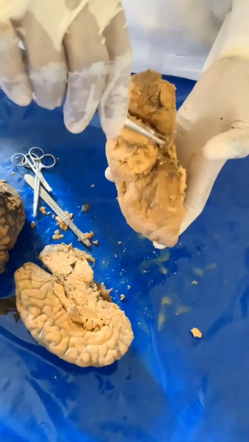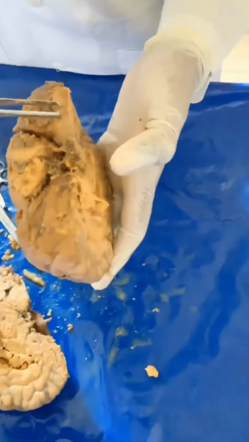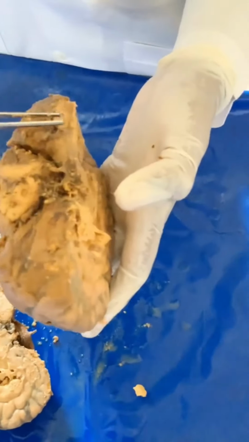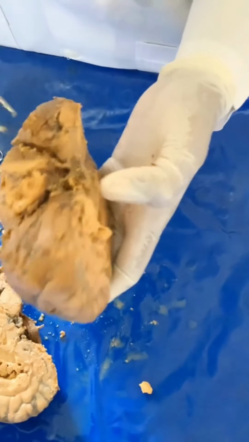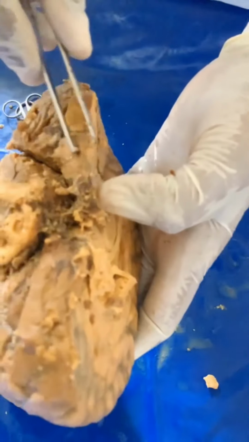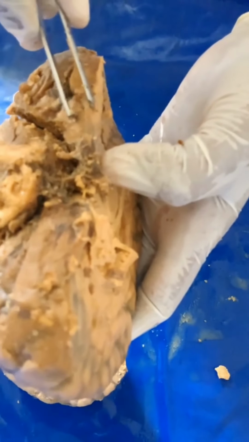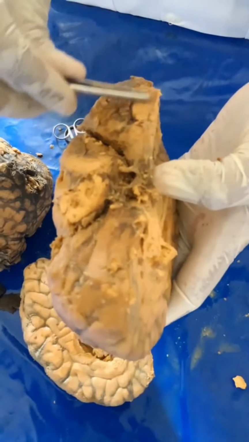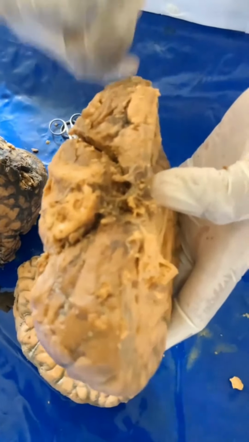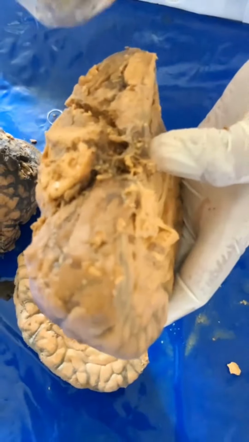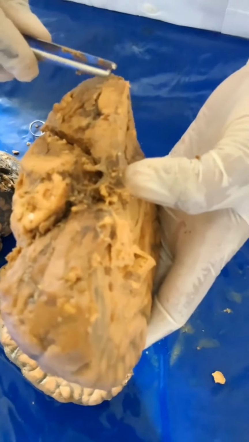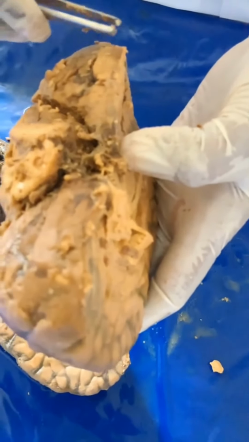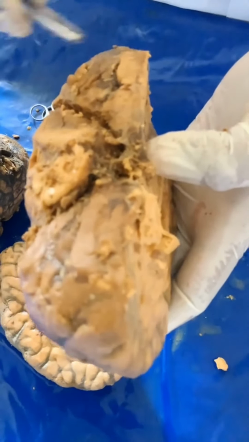Unfortunately, some portion of the vessels lying anterior to the pons is cut, but we can see some portion of it here, and this is what you call the basilar artery. This basilar artery is made up by the union of two arteries coming from within the spinal canal, that is the two vertebral arteries, one from the right side and one from the left side.